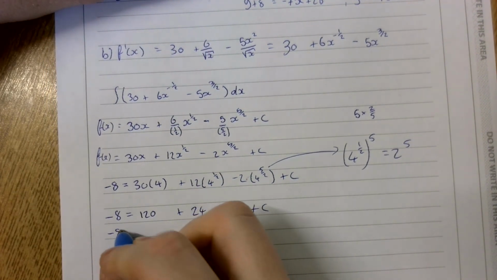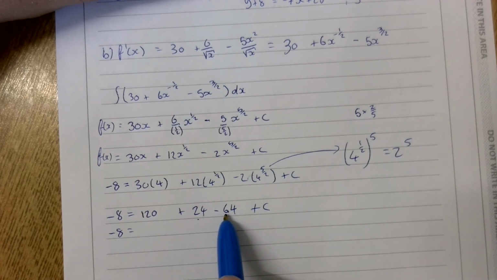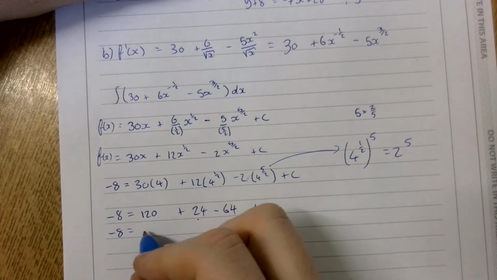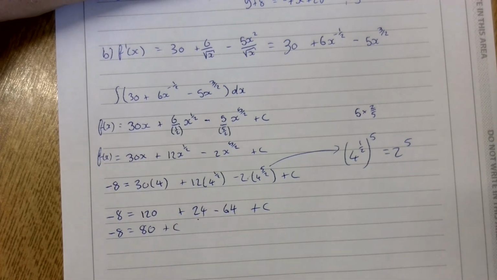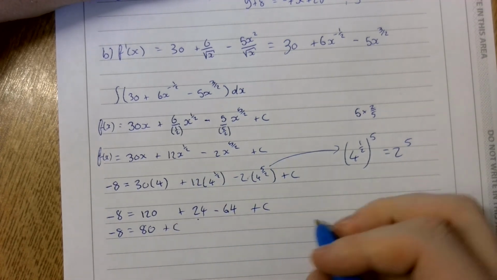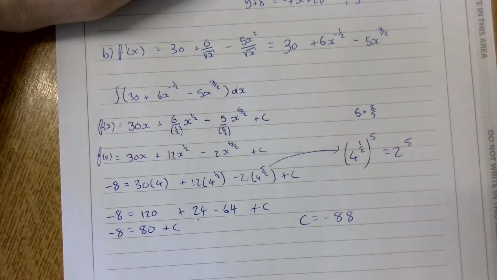So I then get negative 8 equals, well, 24 take away 64 is probably going to be easier than doing it that way, so that becomes negative 40, and this becomes 80 plus c. Take away the 80 from both sides, and you get that c is negative 88.